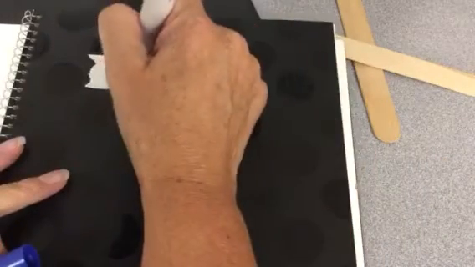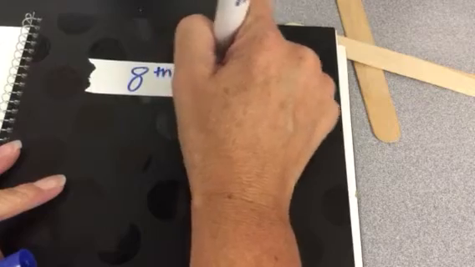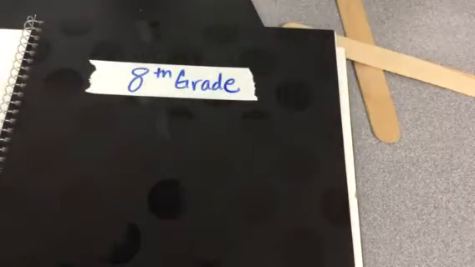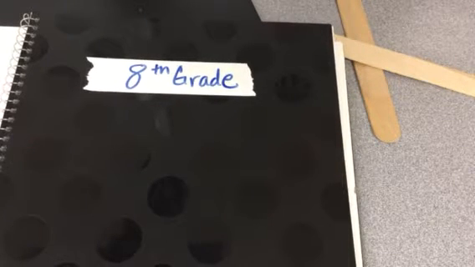So I'm going to label my journal. What I suggest that you do is put your name on it. That's the main thing you need to have. 8th grade math. We're going to leave it in the classroom most of the time.